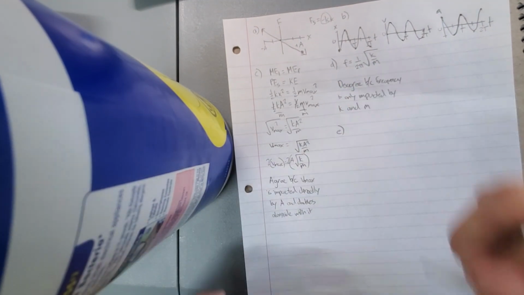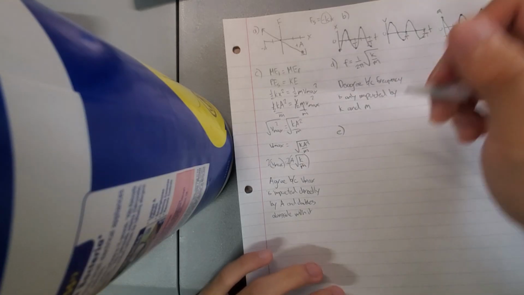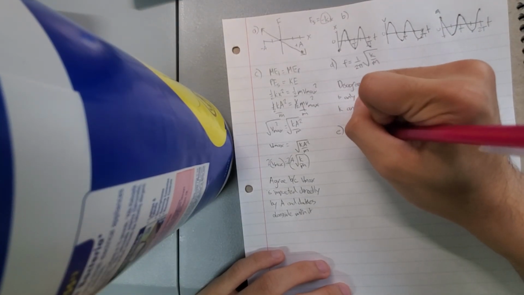So for E, prove that the velocity of the block can be calculated using this function. We can do mechanical energy again.